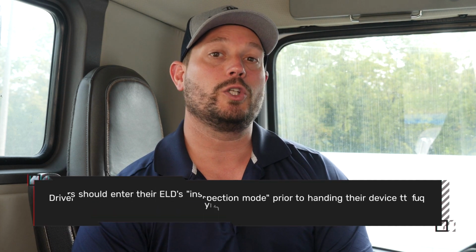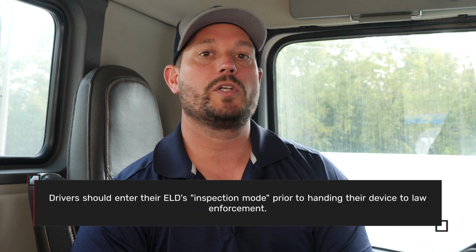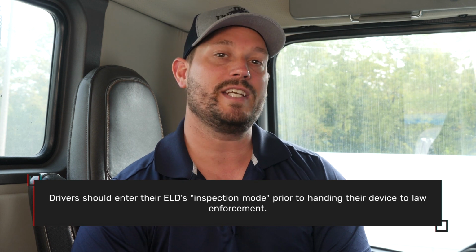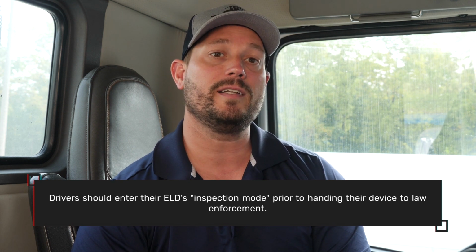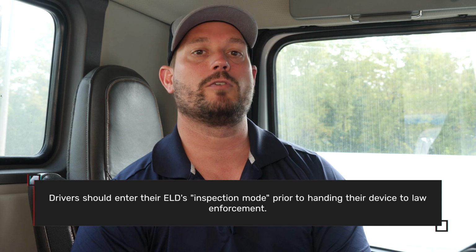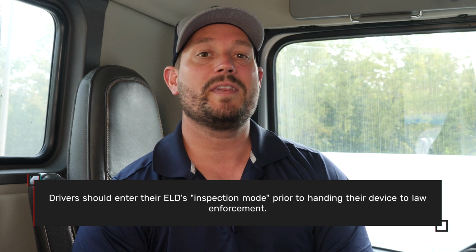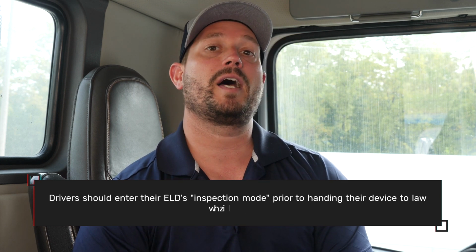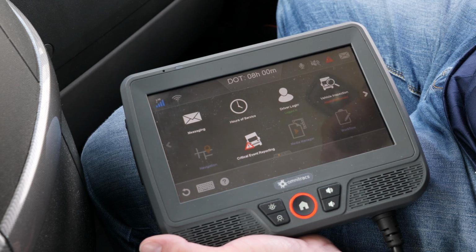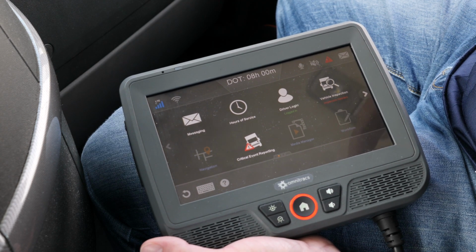While no two ELDs are alike, most devices include a roadside inspection mode, which is an important tool that gives drivers easy access to all of the ELD data that they'll need in the event of a roadside inspection. We recommend that drivers enter this inspection mode as a matter of course each time they are stopped for an inspection, as it makes it much easier to access the required information. So now we're going to show you how to enter inspection mode.